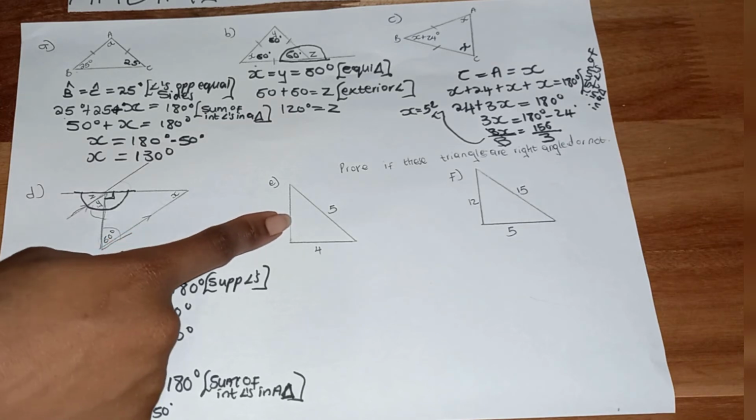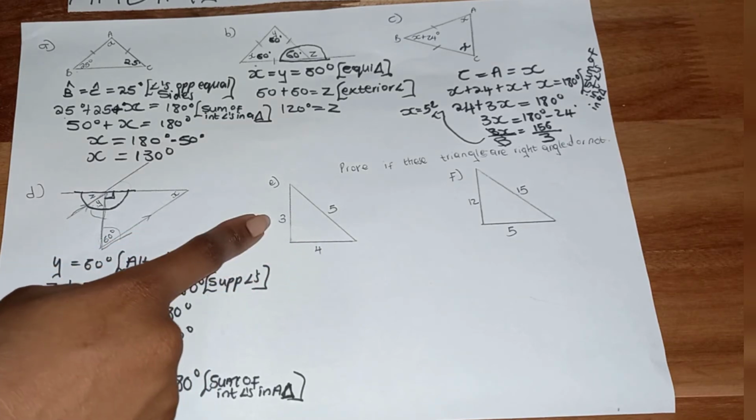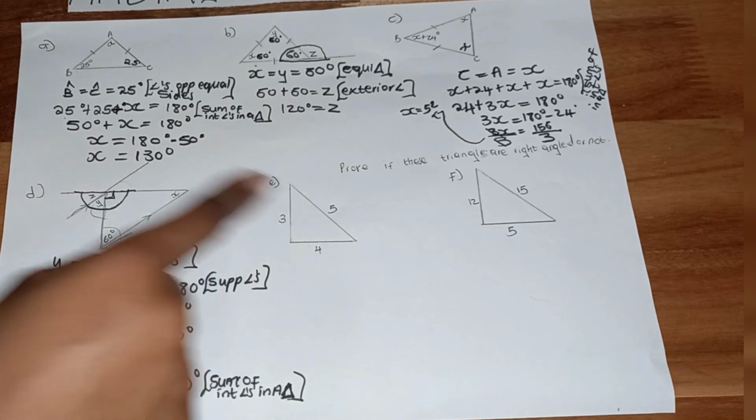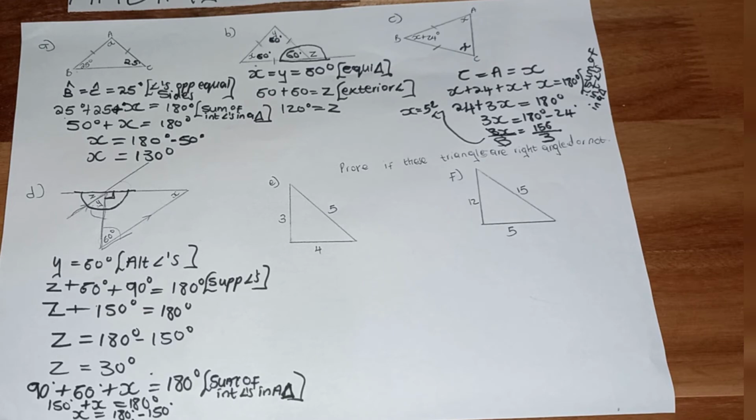that the sum of these two sides squared equals the value of the hypotenuse squared. So if the value of the hypotenuse squared is, for example, 20, and the sum of these two sides when they're squared is 20, then that will be a right angled triangle. So if they are not equal, it means that it is not a right angled triangle. So we'll be just using the theorem of Pythagoras to test if these two triangles are right angled triangles.